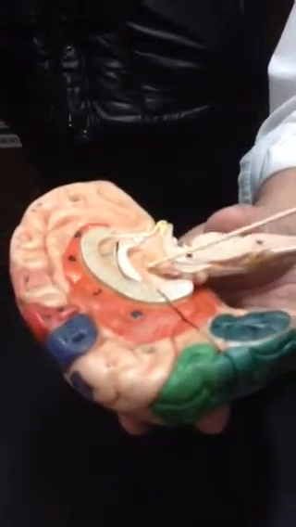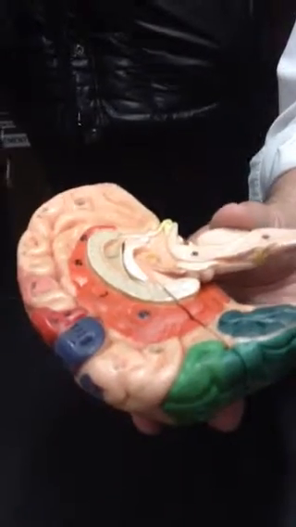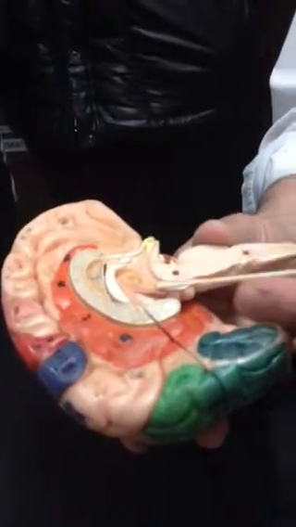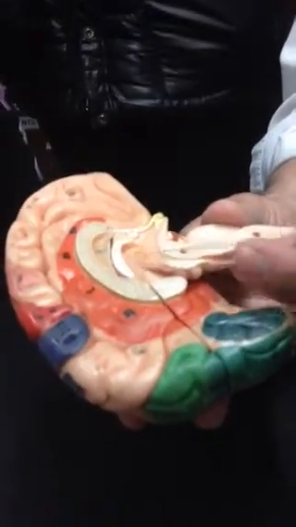This red line right here, this is the choroid plexus. These are very vascular blood vessels, capillaries. So that's the choroid plexus. And we don't see it on this model. I'm going to use this one for a minute. Here's the choroid plexus.